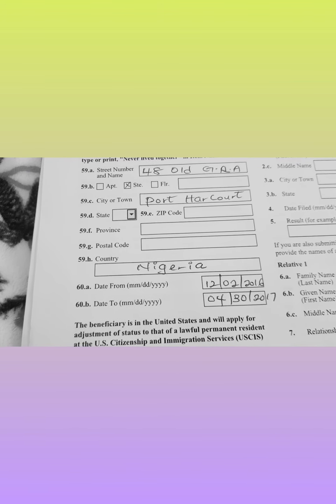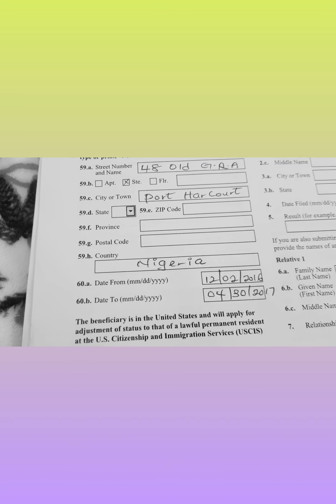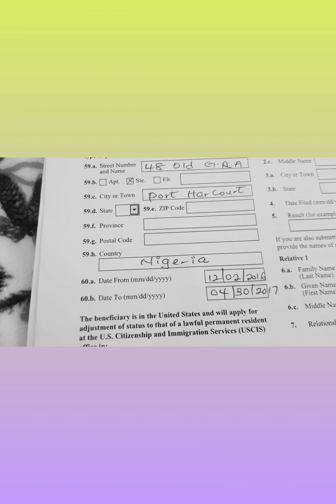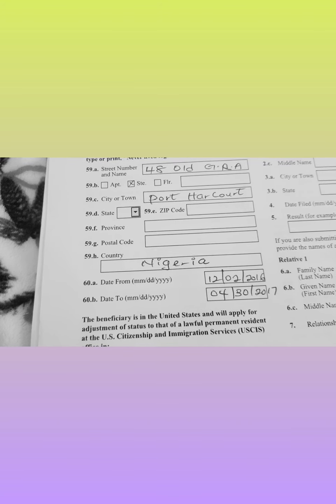59D, they don't have. 59E, zip code, they don't have. 59F, province, they don't have. 59G, postal code, they don't have. 59H, country is Nigeria. Date from the month, the date, and the year: 12/02/2016. Date to month, date, and year: 04/30/2017.